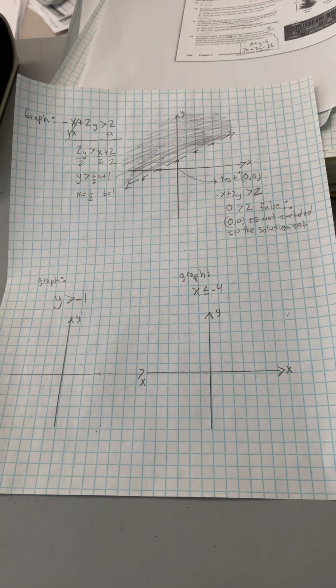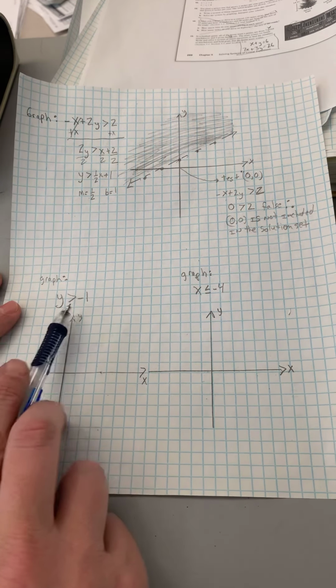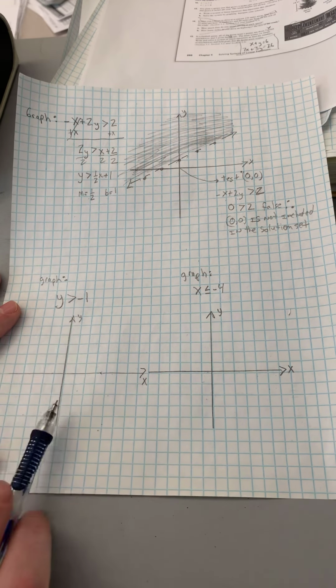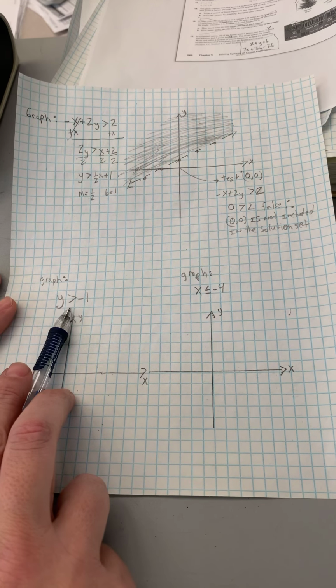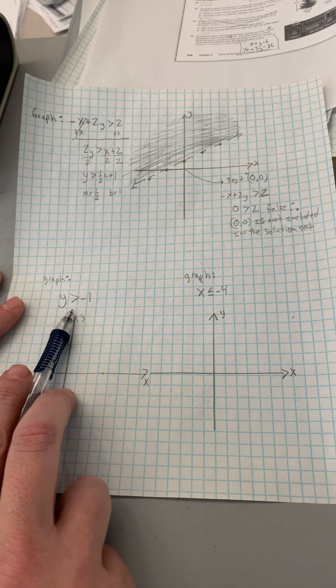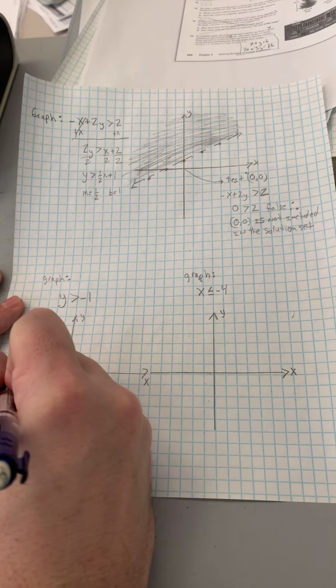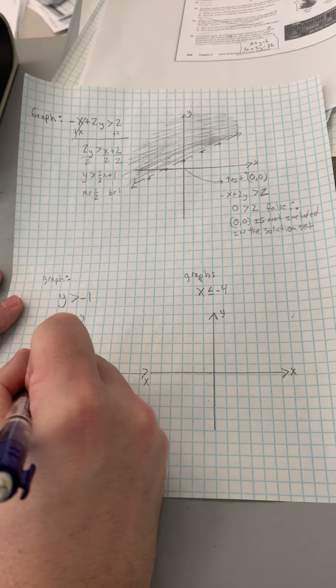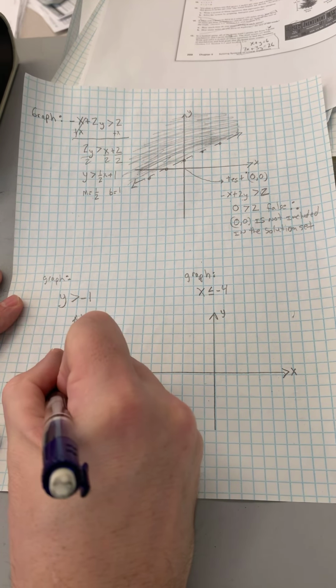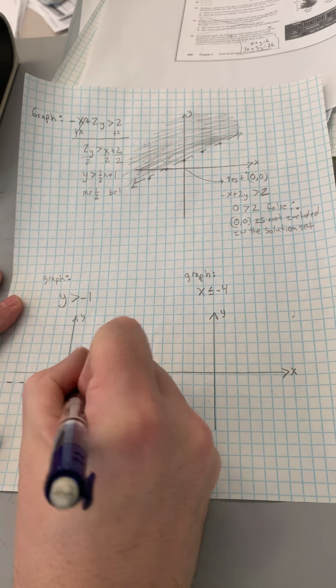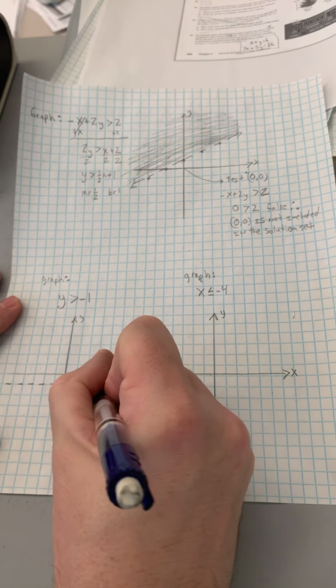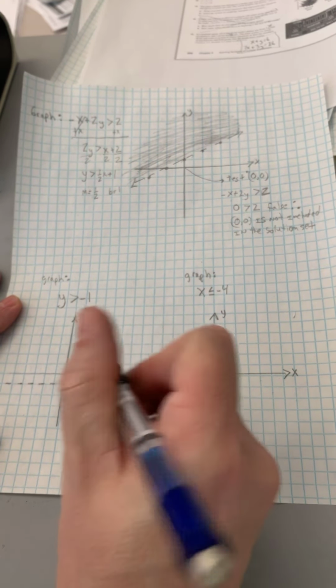Horizontal line going through what? -1 on the y-axis. Horizontal line going through -1 on the y-axis. Solid or dashed? Dashed because it's not equal to. So you've got this line that passes through -1 on the y-axis.